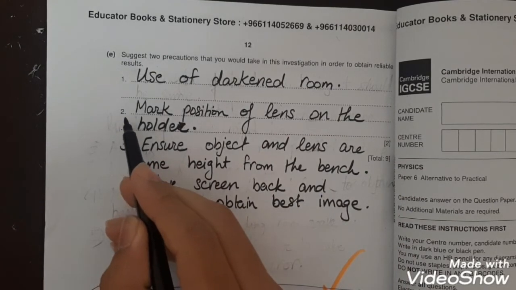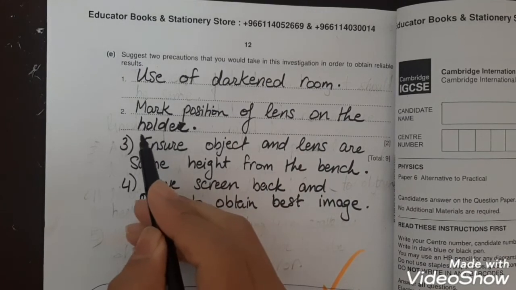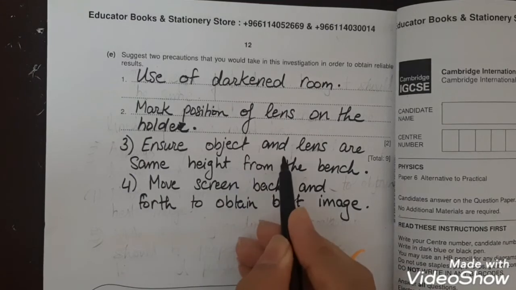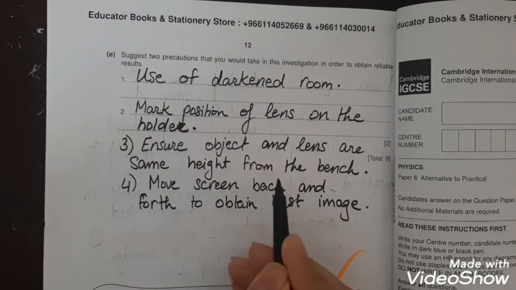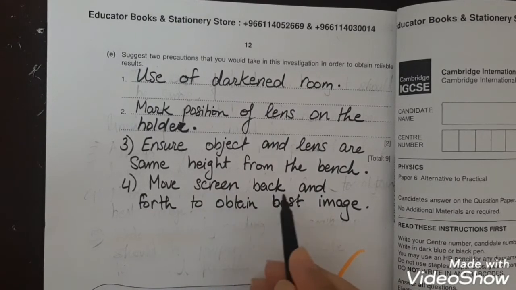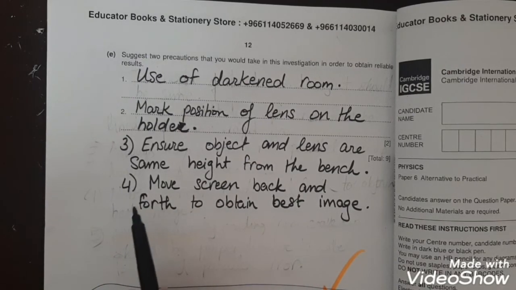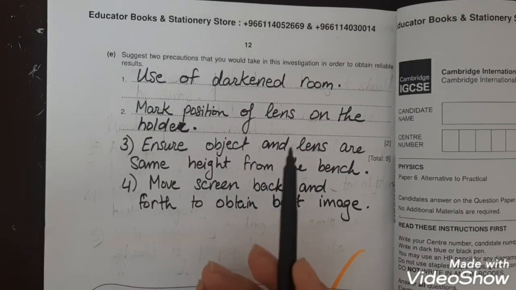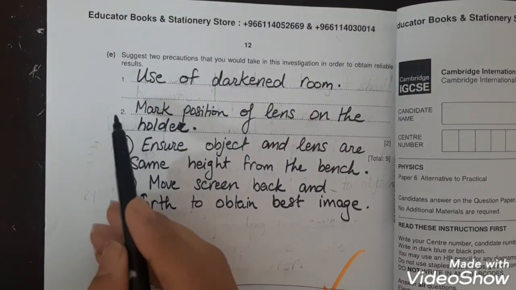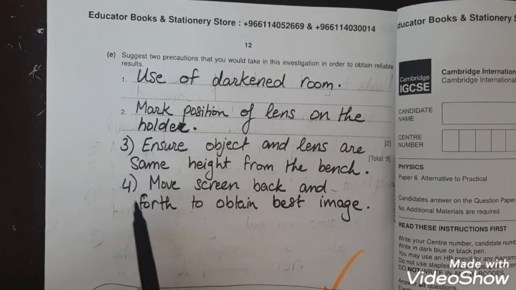Then precaution 2 is mark position of the lens on the holder. This is a second precaution. Then the third precaution is ensure object and lens are the same height from the bench. And the fourth precaution is move screen back and forth to obtain the best image. So these are the four precautions that you would take in this investigation in order to obtain reliable results. So you must write at least two precautions. So you can write any of these.